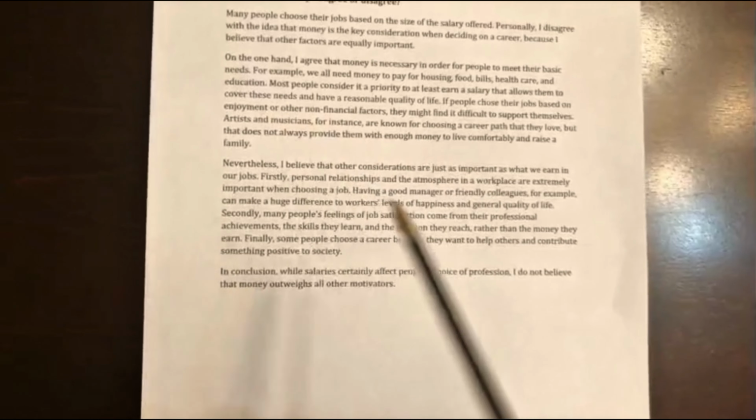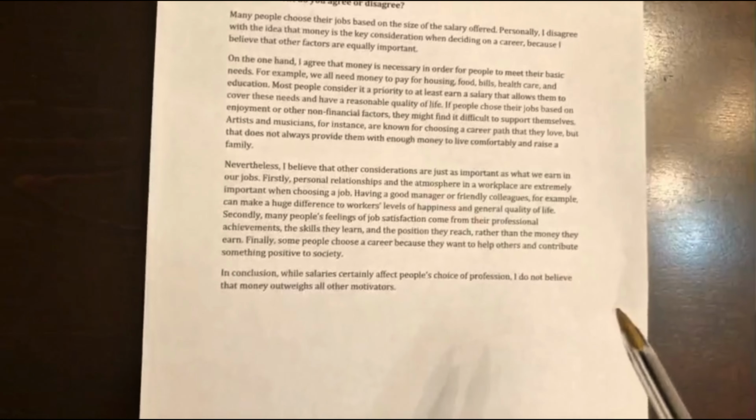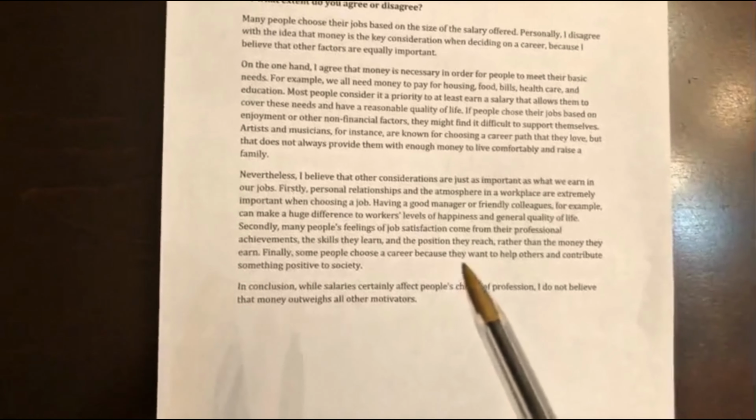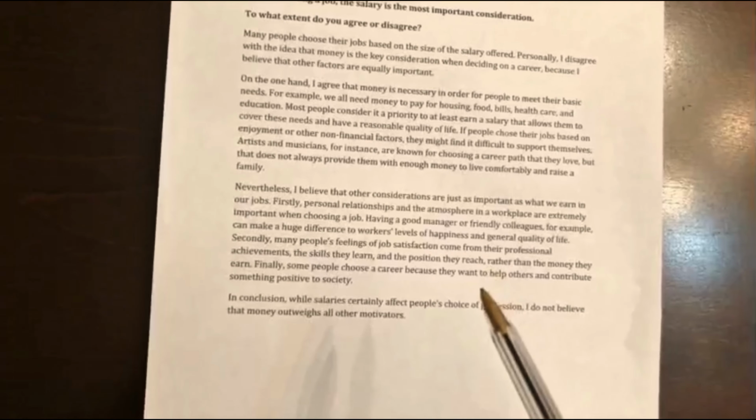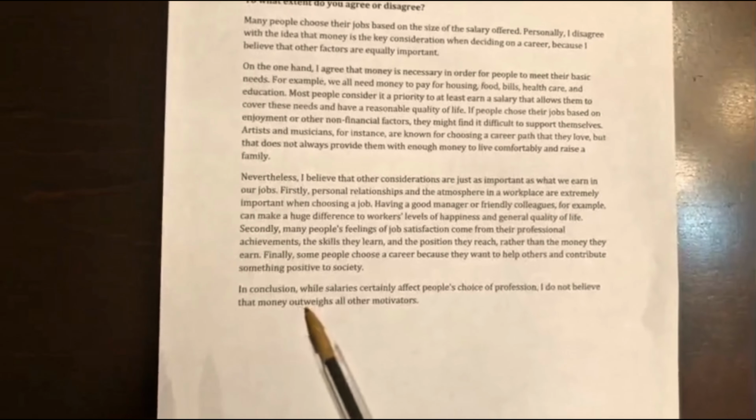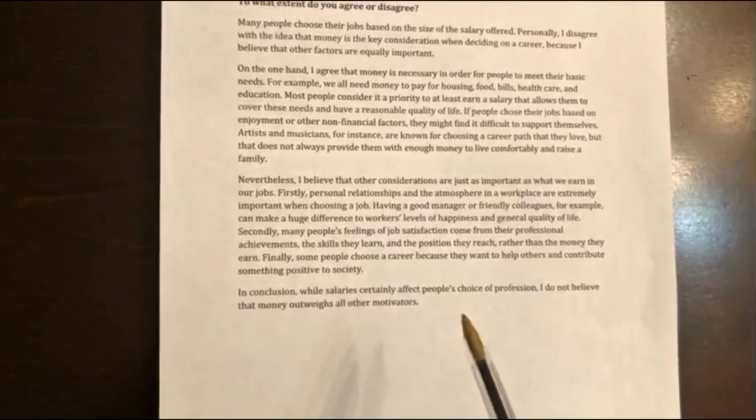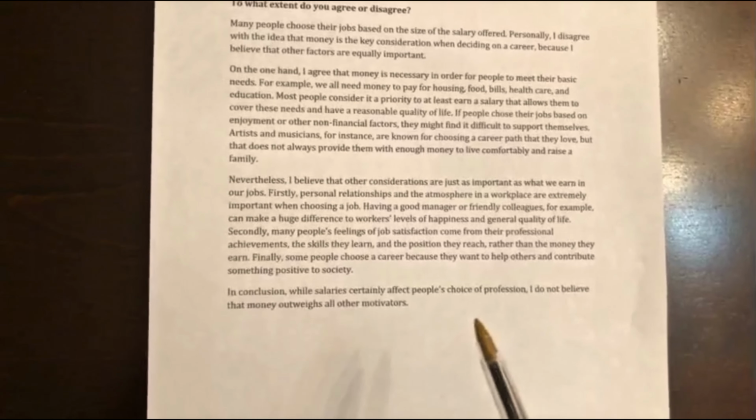As you can see, it's just giving one idea and continuing to give explanation by saying firstly, secondly, and lastly. And in conclusion, it's just beginning the conclusion with just one sentence.